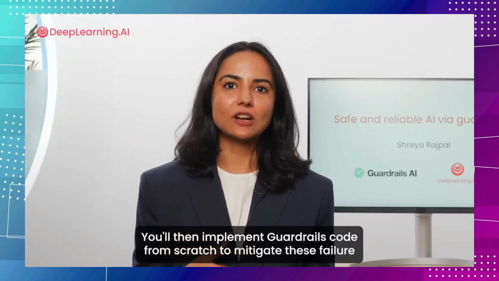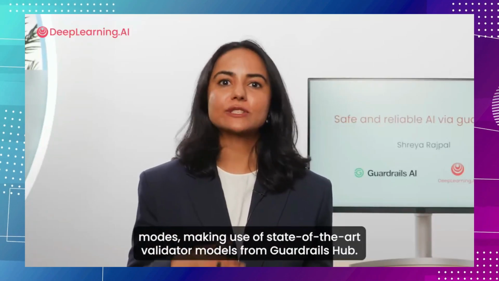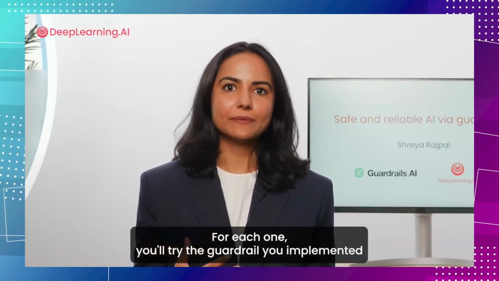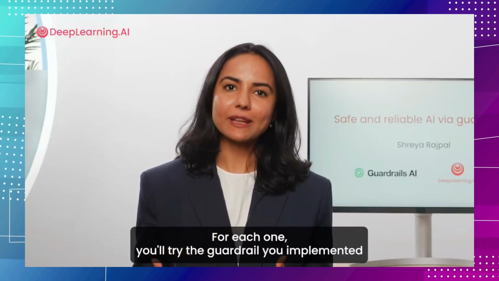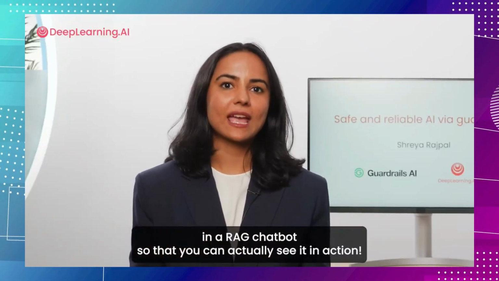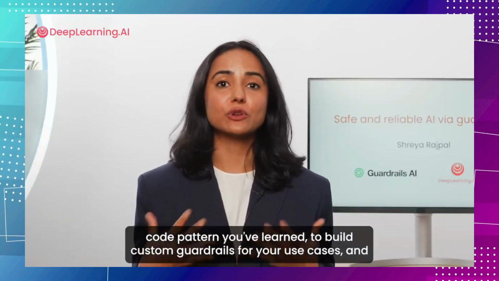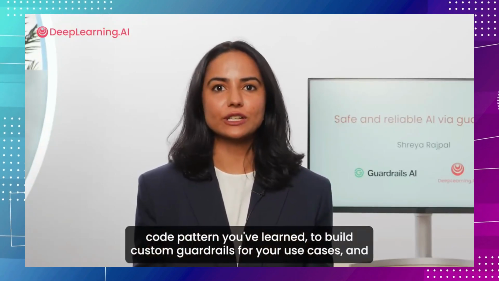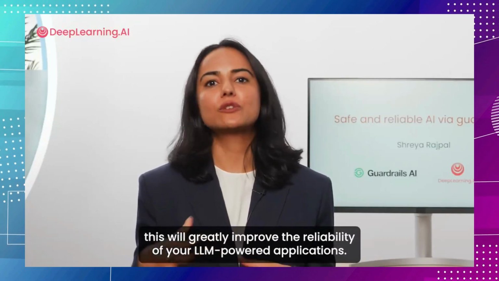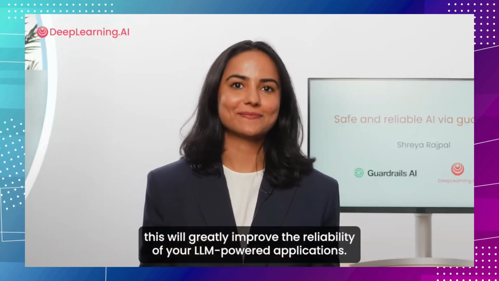You'll then implement Guardrails code from scratch to mitigate these failure modes, making use of state-of-the-art validator models from Guardrails Hub. For each one, you'll try the guardrail you implemented in a RAG chatbot so that you can actually see it in action. After completing the course, you'll be able to work with the guardrail code pattern you've learned to build custom guardrails for your use cases, and this will greatly improve the reliability of your LLM-powered applications.